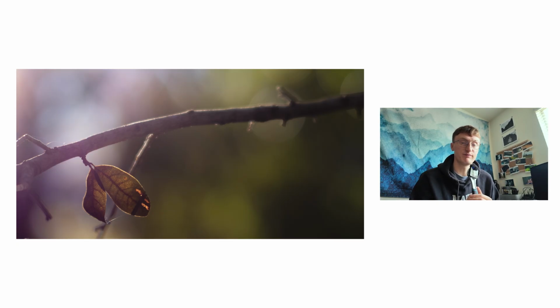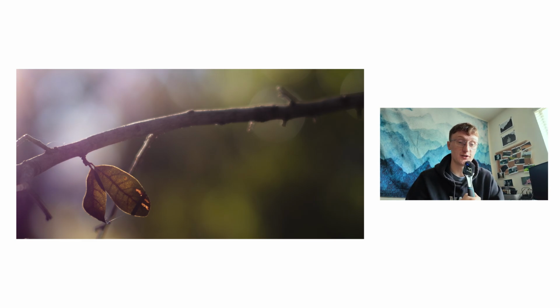It's one of those where I was like, let me see if I can get a cool lens flare and a cool image, and I found it pretty much right away. So very pleased with how this one turned out.